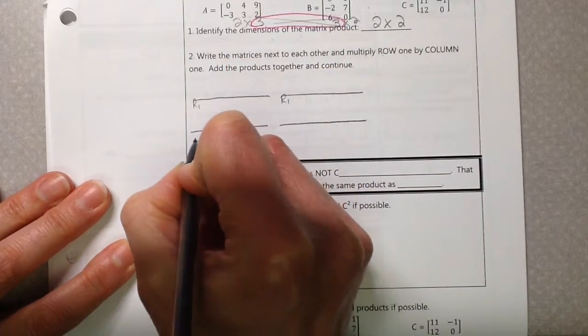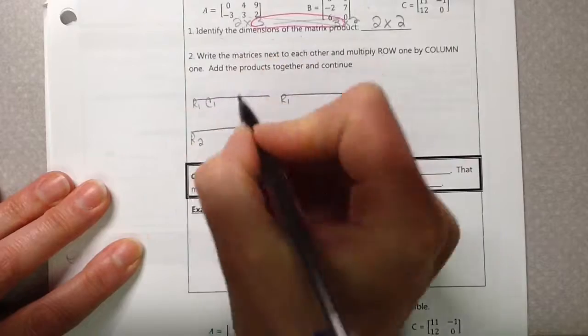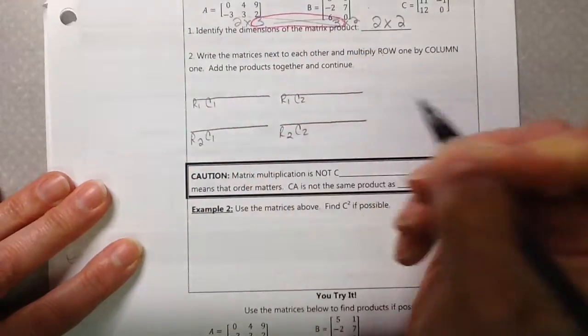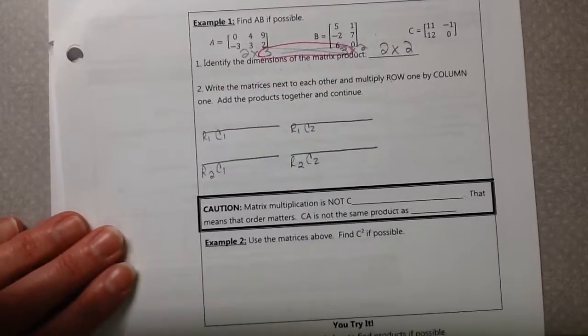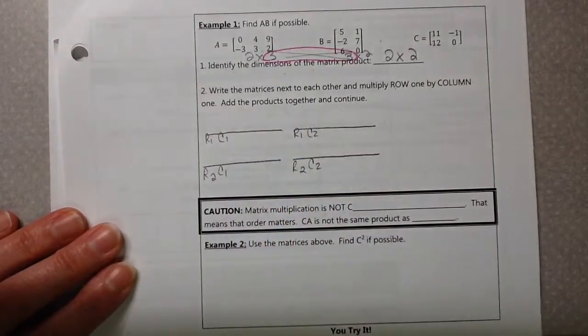I'm going to have you write row 2, row 2. Now we're going to do the columns. This is column 1, column 1. This is column 2, column 2. The reason I'm having you do this to start with is because it'll help you figure out which row and which column you need to take from each matrix.